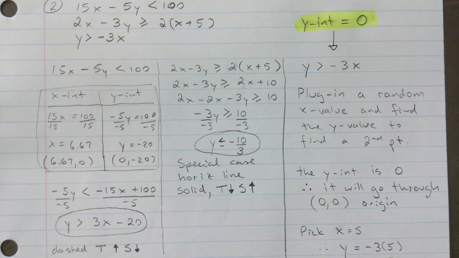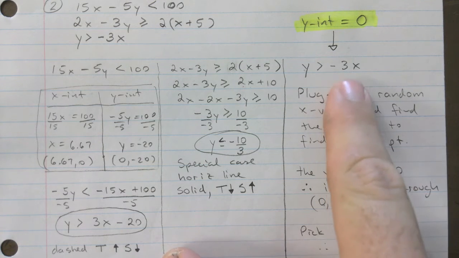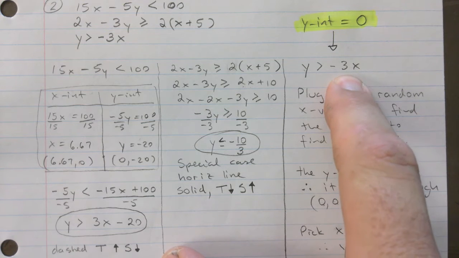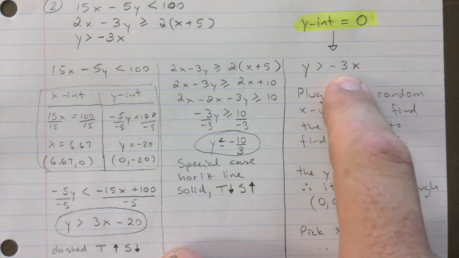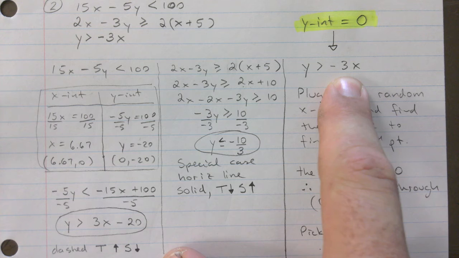I mean, another way would be to just use the slope, right? You start at the origin, and what's your slope here? -3. So -3, 1, -3, 1. That's another way of graphing it, sure.